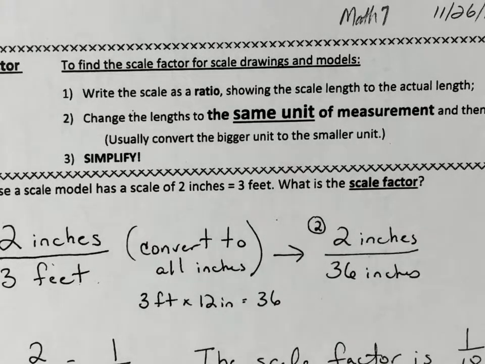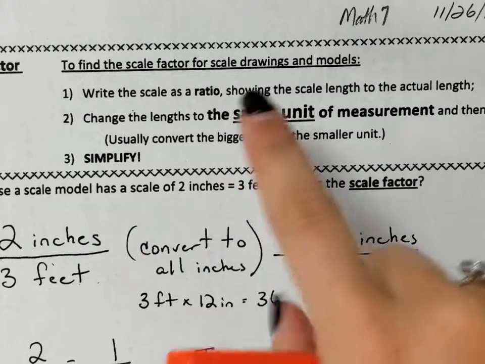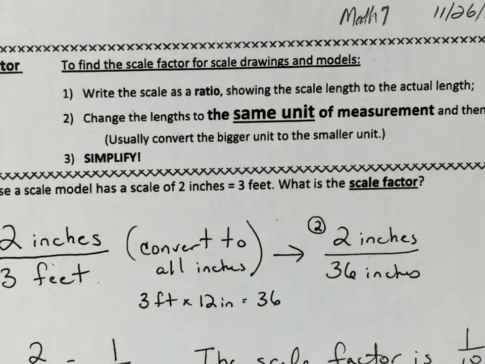If you're building a house and you get a blueprint drawn of your house, of course the house is way too big to draw on a piece of paper, right? But you can use a scale and scale it down to be able to draw a house on a piece of paper. So that's just 2 examples of how scale factors and scale drawings are used in the real world. It gives you a way to draw something very large that you can't fit on a piece of paper.